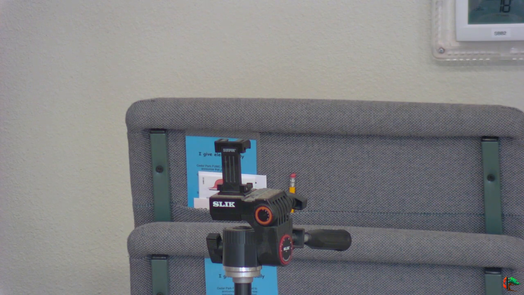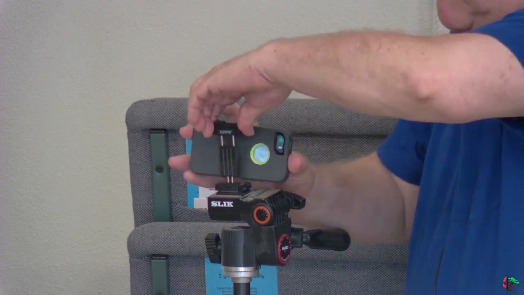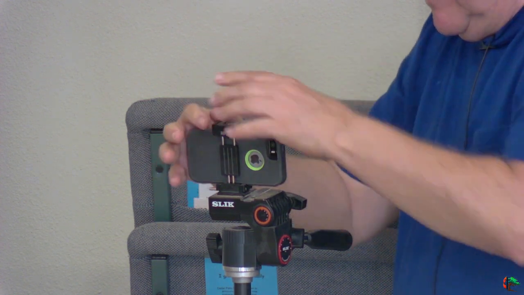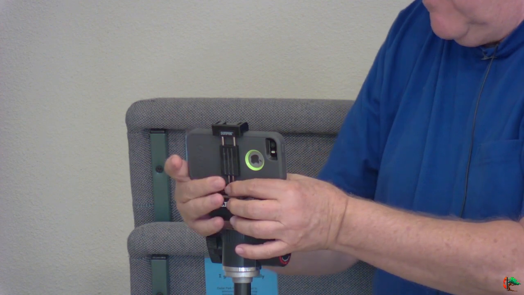You should see the front when you turn on the app. It's back, okay. It just seems dark. Is it dark on there? No, looks okay. So I'll put the camera back up on the tripod. If it looks dark on the screen, just tap the center of it. Okay.